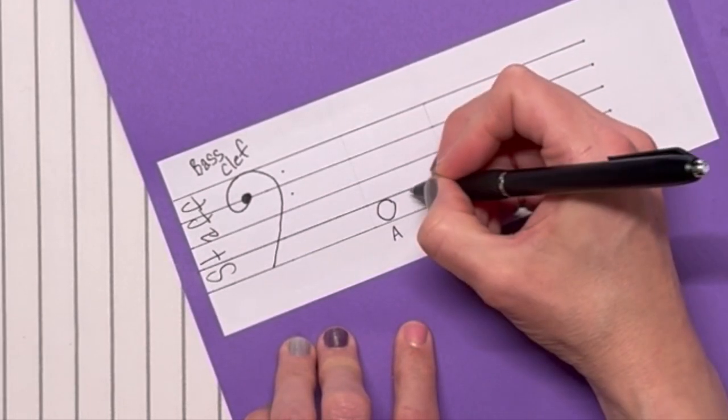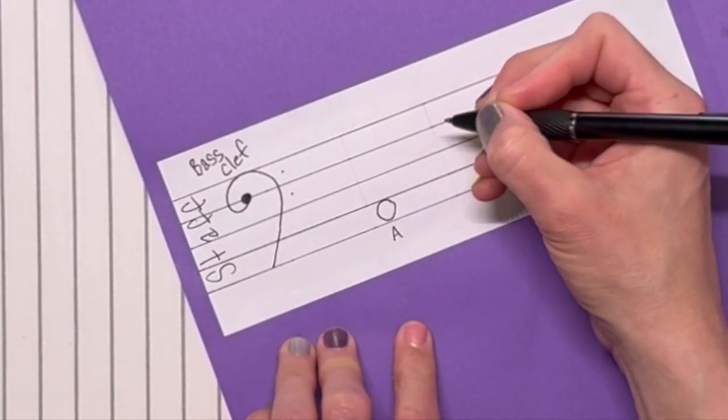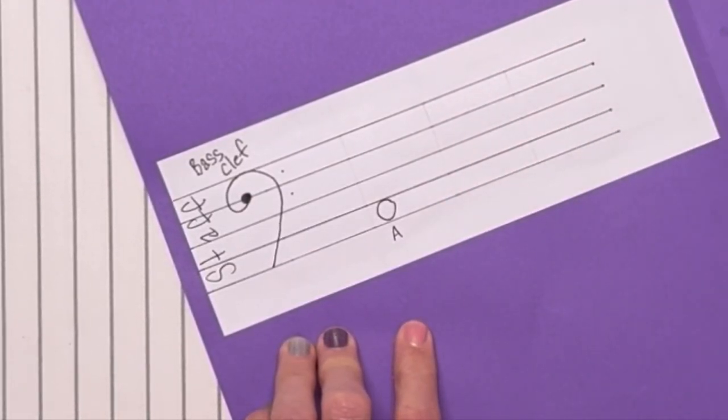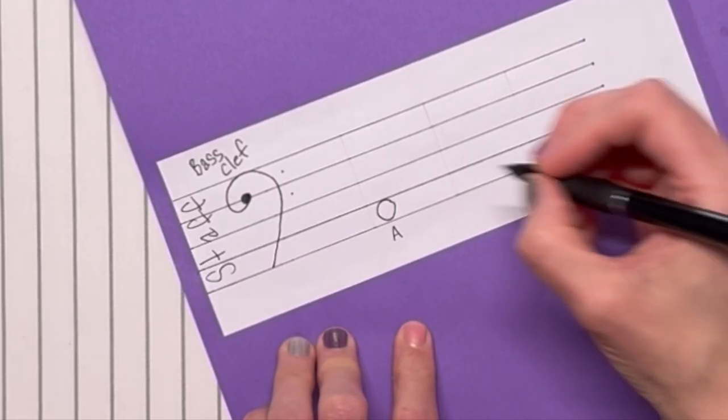So we're going to draw notes that go up a line or a space. And of course, that means every time we're going to go up a letter in the alphabet.